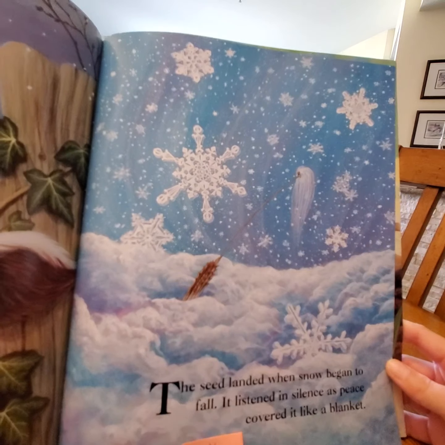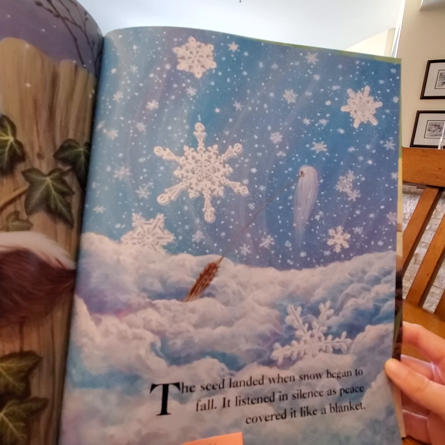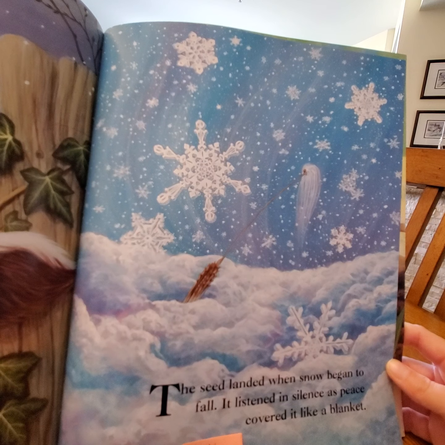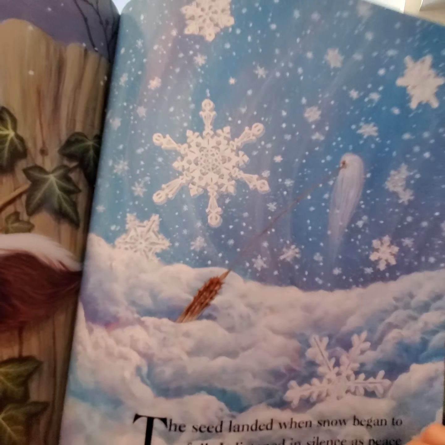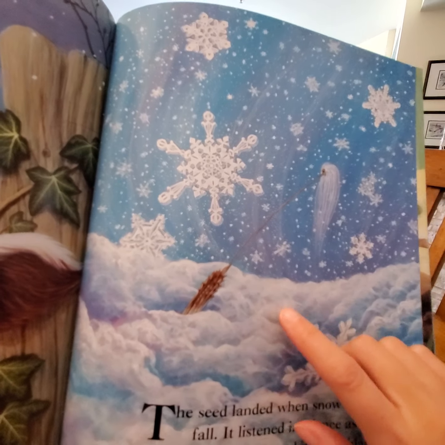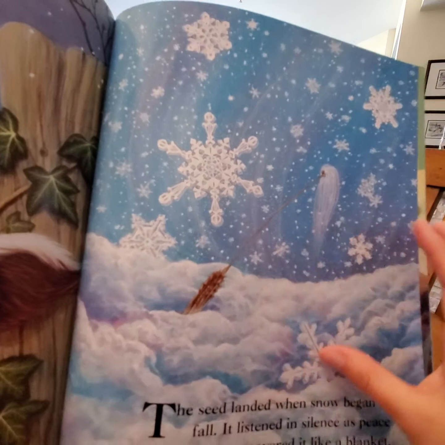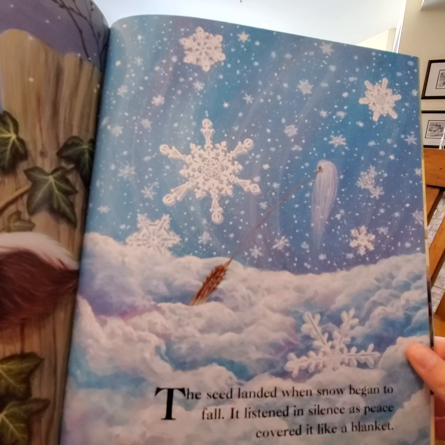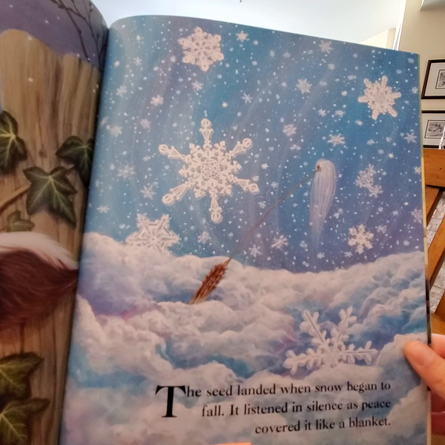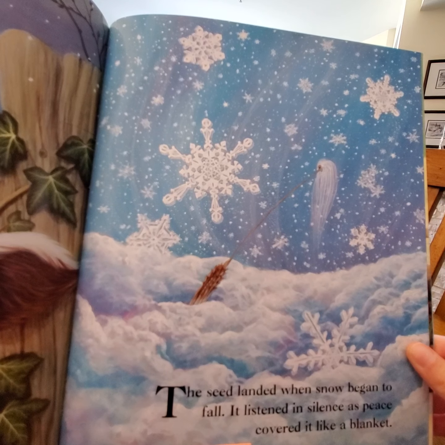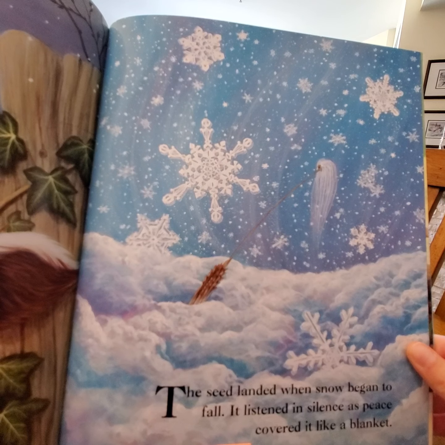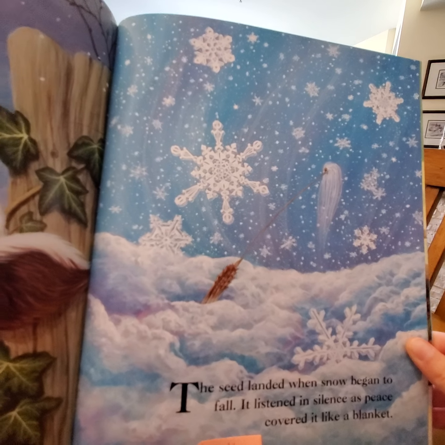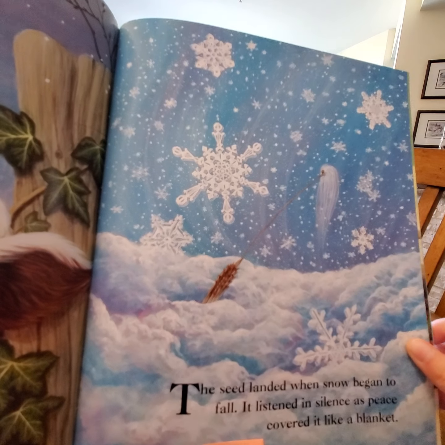The seed landed when snow began to fall. It listened in silence as peace covered it like a blanket. Ooh, did you hear that simile, like a blanket? So it said, peace covered it. Now, peace isn't a thing that we can touch. It's a feeling. So, what does that mean, that peace covered it? Have you ever been outside when it's snowing? It's so quiet and peaceful. So, the snow is covering it like a blanket.